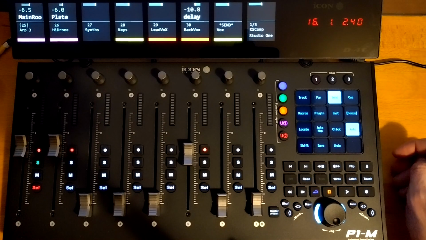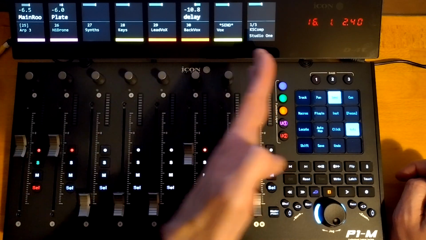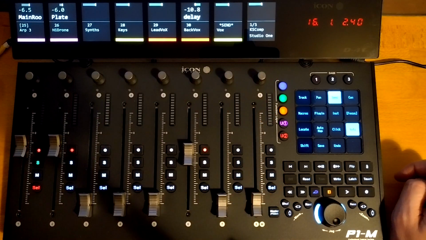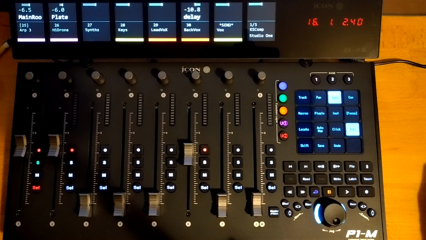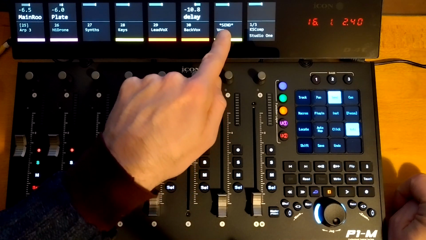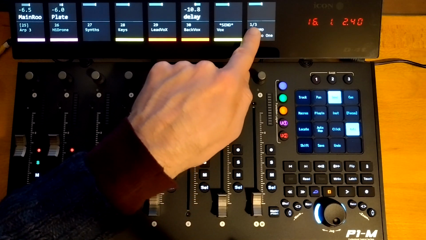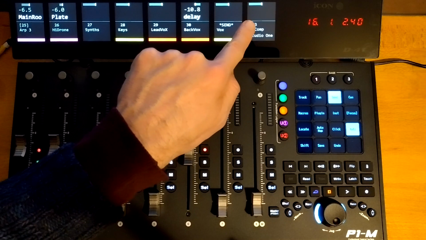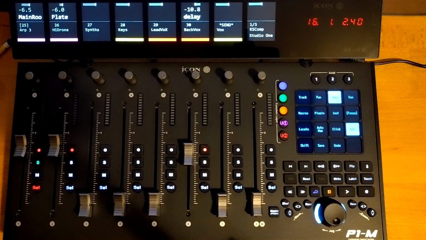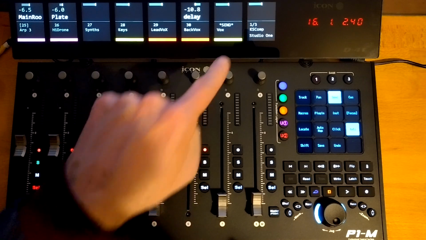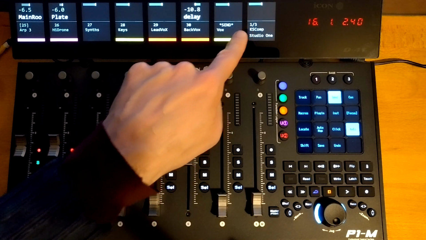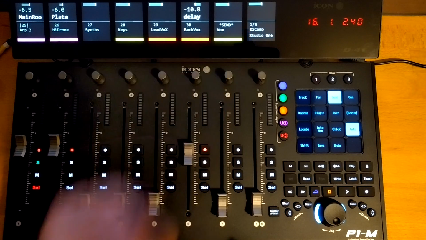So we're now going to have a look at the send mode. Again, we're unfocused to start with, and every strip here is connected to a different track in the DAW. You can see we're starting at track 25 here. Now you can see the display is saying that we are in the send mode, unfocused, and you can see here that it says 1 of 3. What that means is that there are a total of 3 send slots that have been used in the project, and we are looking currently at the first send slot.